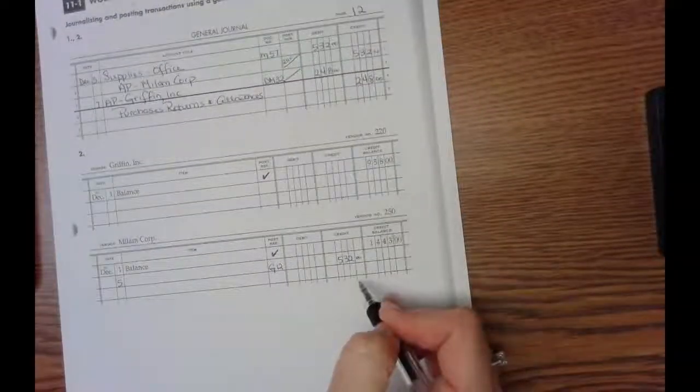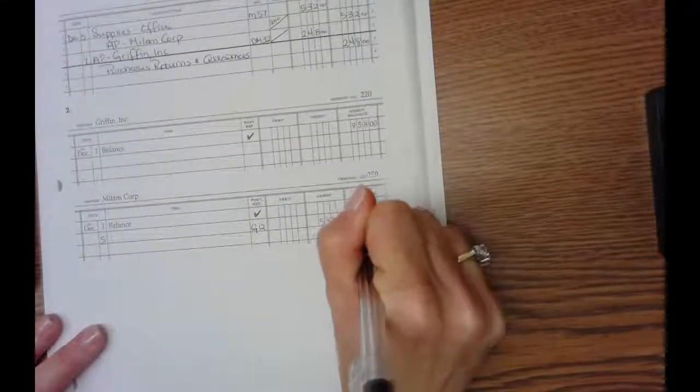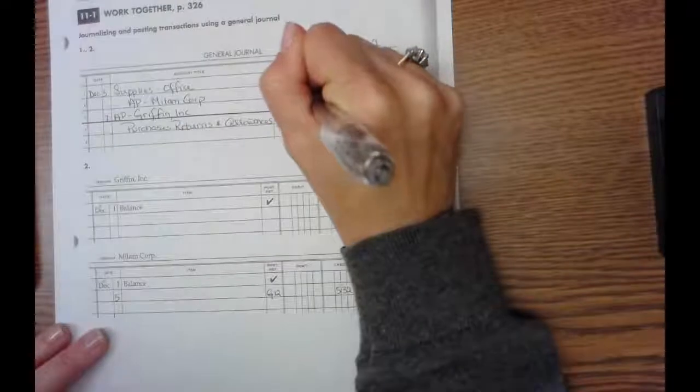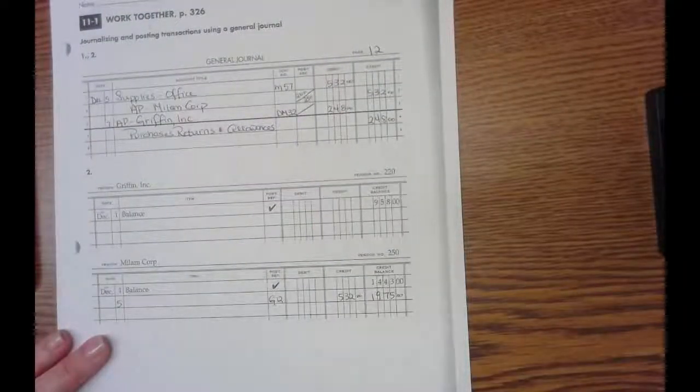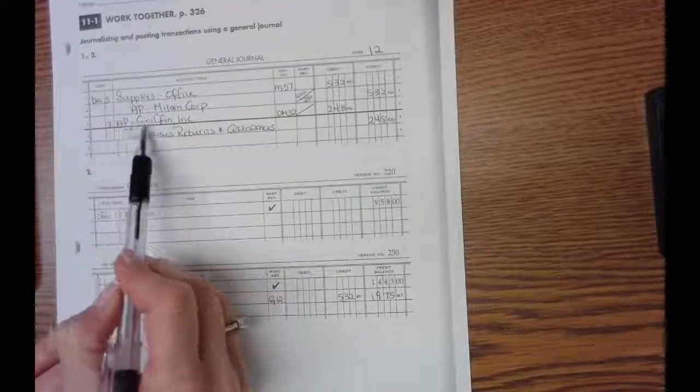So I'm going to add to find my new balance, and that's going to be $1,975. I take vendor number 250, and I'm going to put it back here in little numbers in the bottom half of that box. I'll do the same thing now for this transaction on the 7th.